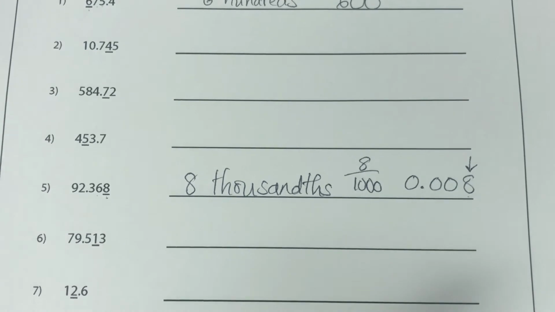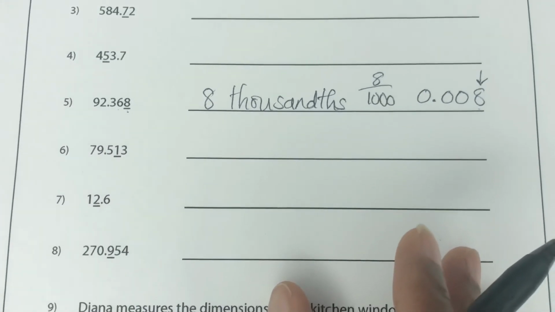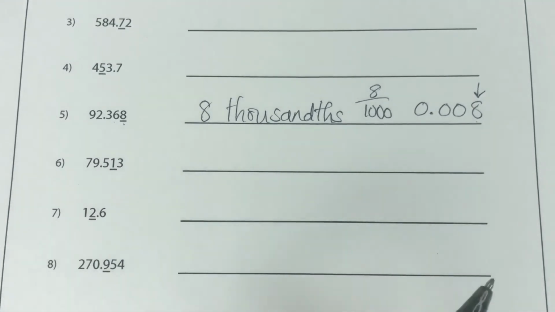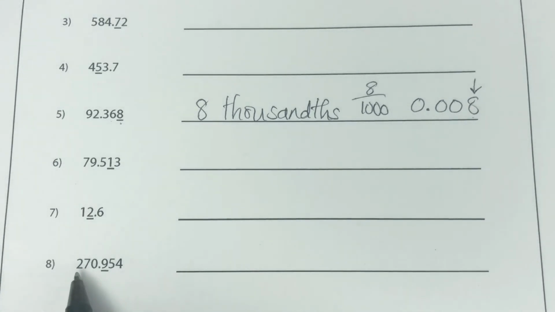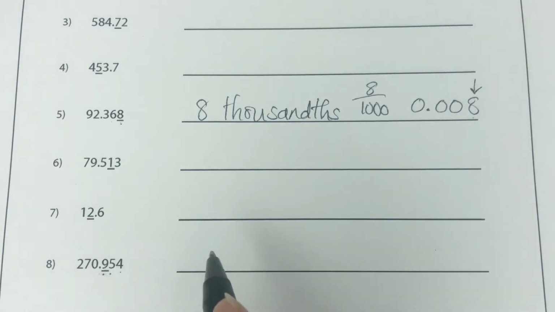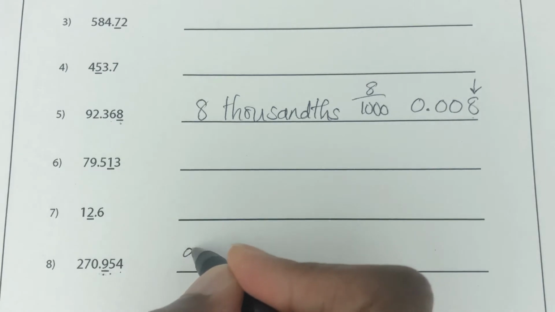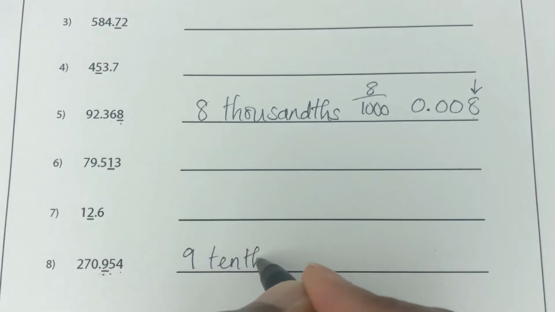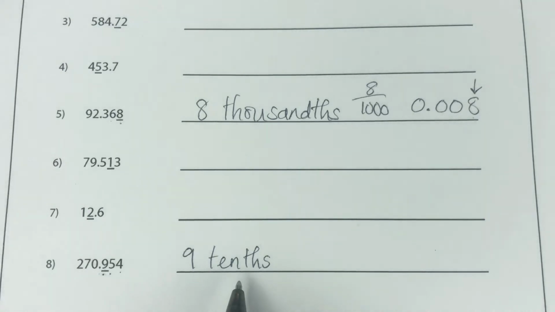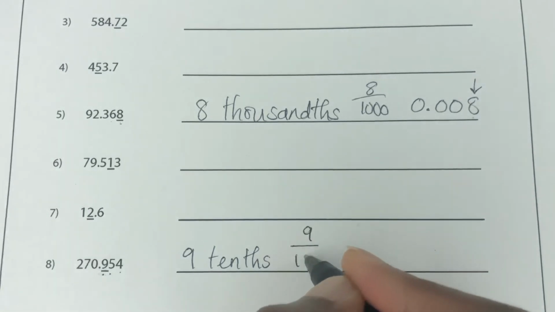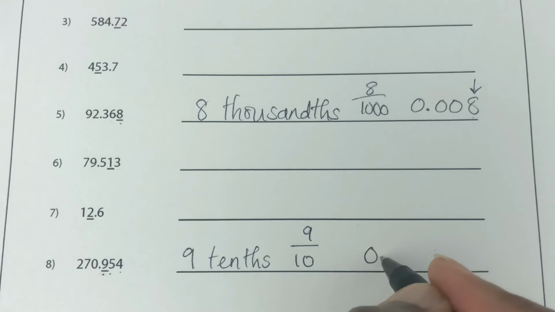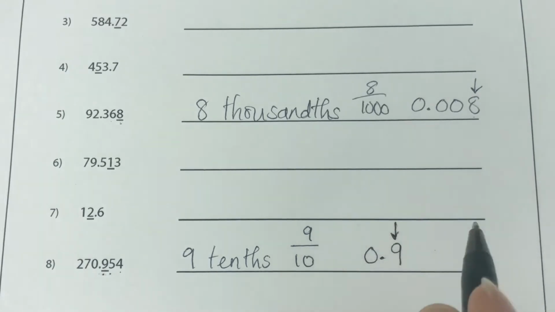Let's try another one. See here, for question 8, you have 270.954. So 270.9, the 9 is underlined and it's the first position after the decimal place. So you would write 9/10 because that's the tenths place value. 9/10 or 0.9 because that's the first place after the decimal.